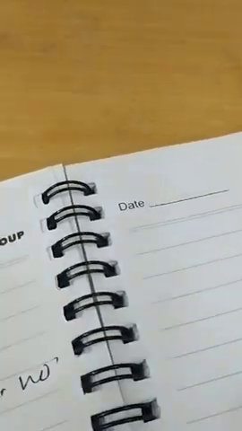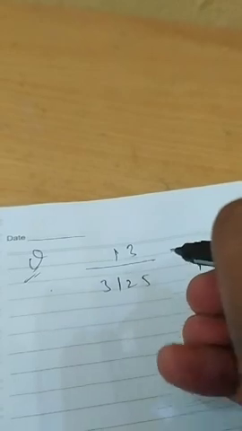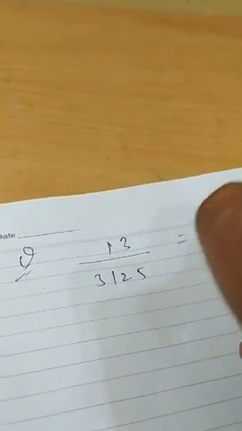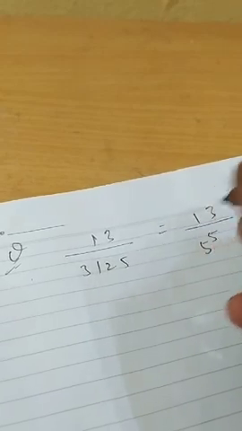Now again we will do one more question in this exercise. Without actually performing the long division method, state whether the following rational number will have a terminating or non-terminating decimal expansion. Like I'll take an example, 13 by 3125. In this question you can write the denominator like this, that is 5 to the power 5.